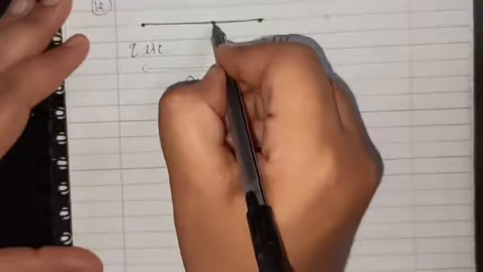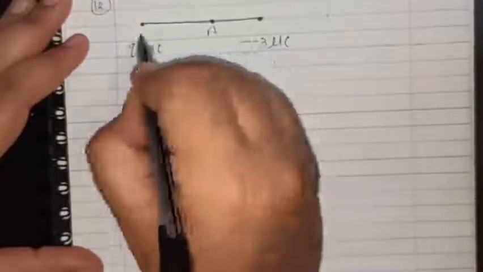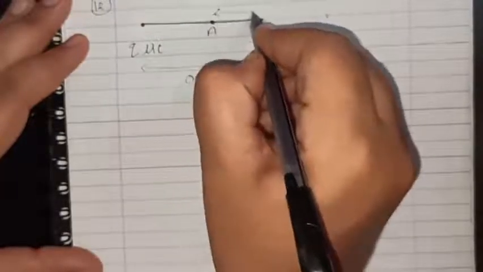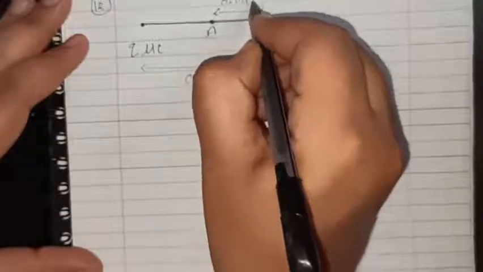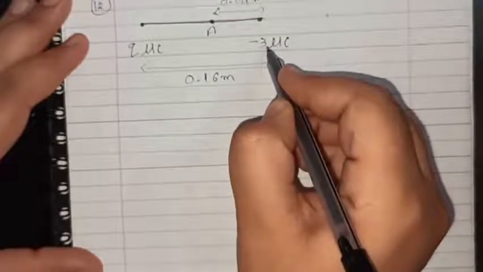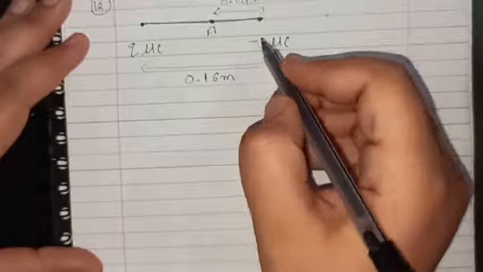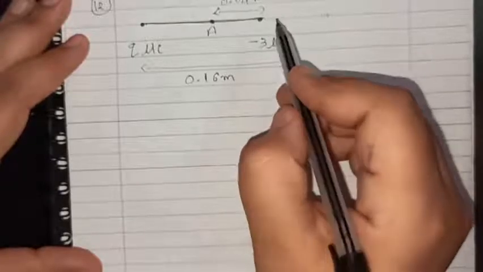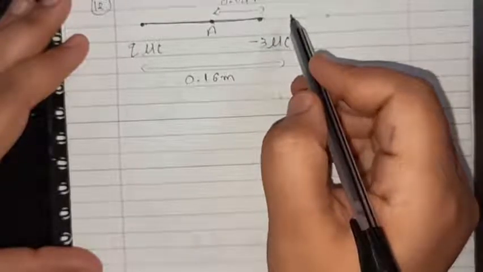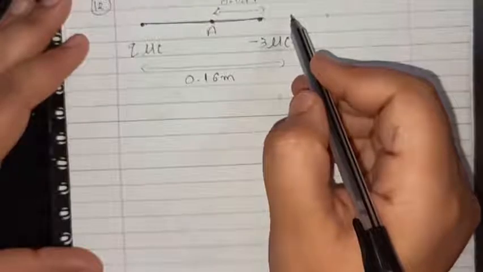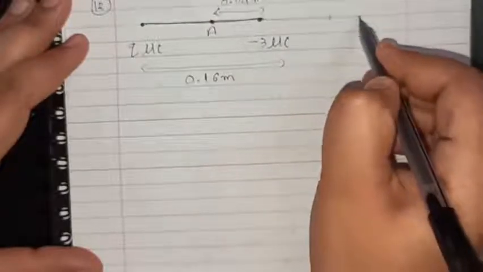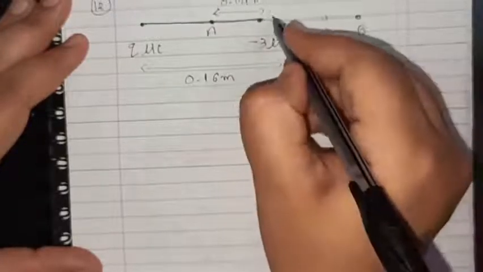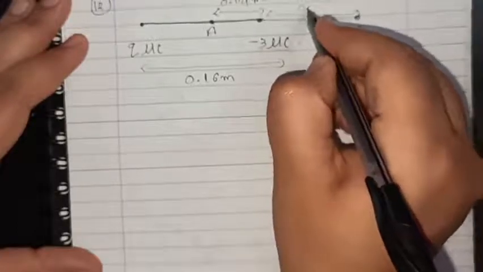Here point A is located in between the charges and it is at a distance of 0.04 meter from the minus 3 microcoulomb charge. Another point B is on the outer side of the two charges and it is at a distance 0.08 from the minus 3 microcoulomb charge.